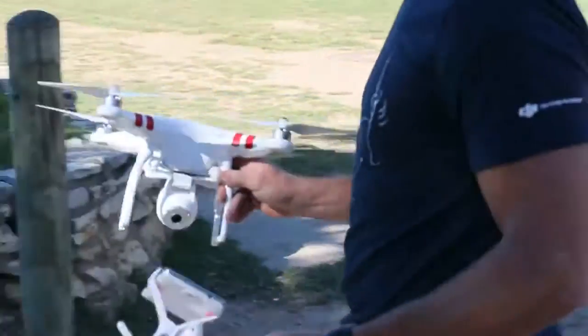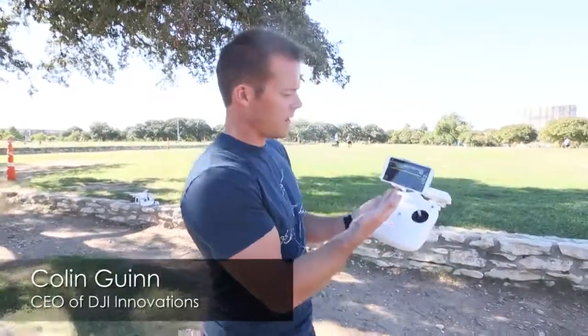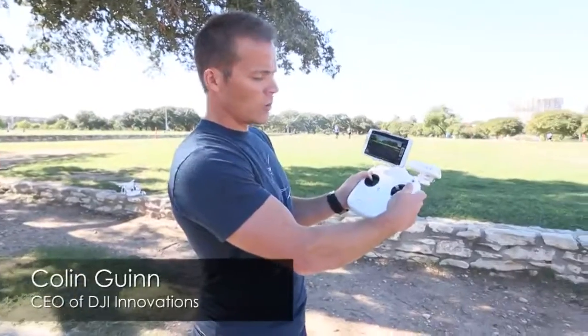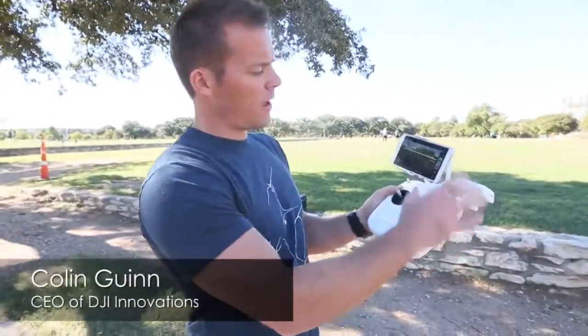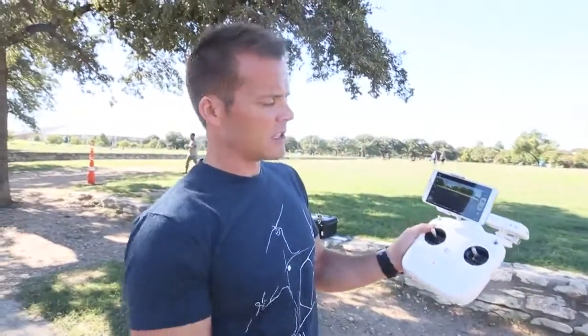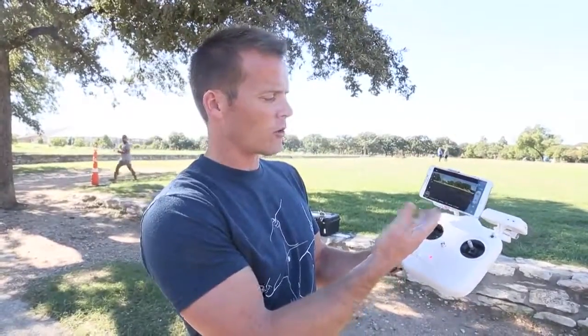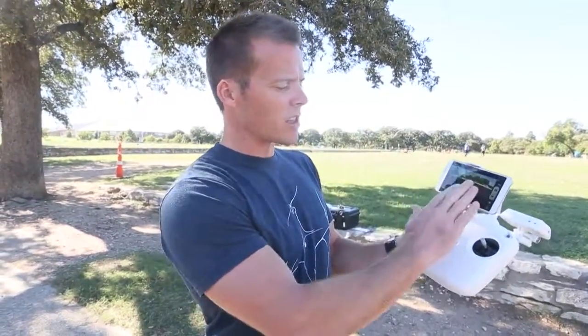What we're going to do here is give you a little look at it. This here is my transmitter, which controls the aircraft, and this is an Android device, the Galaxy Note 3. It works with iOS or Android. I can see what the camera's seeing.